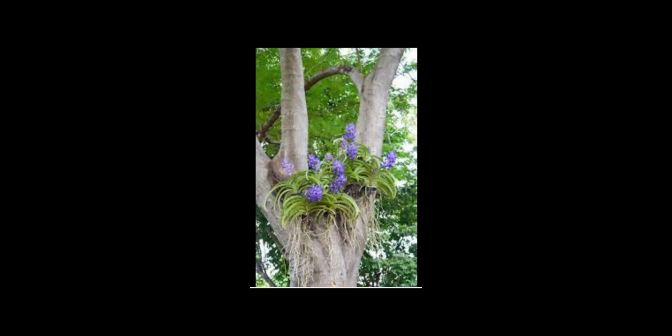This is a mango tree. Can you make out that over here on this mango tree another species is growing? This is the orchid plant, an epiphyte, growing on a branch of the stem, on another plant. The orchid grows as an epiphyte, taking support on a mango branch.